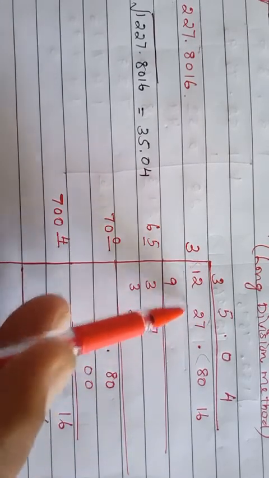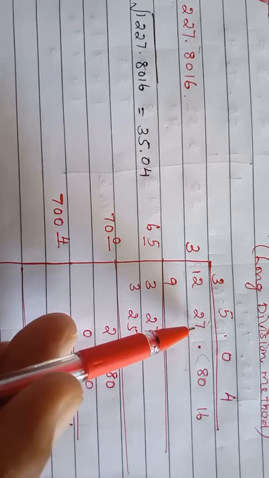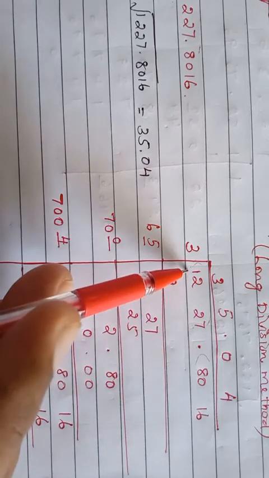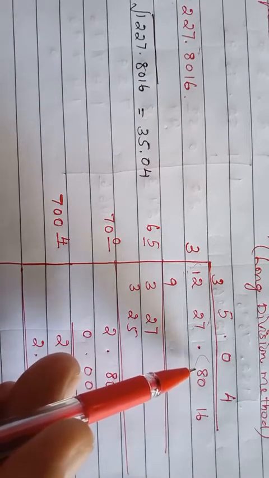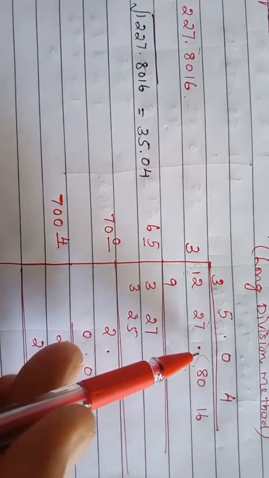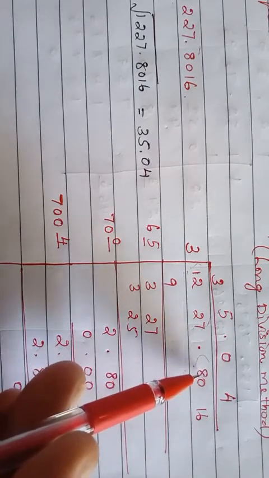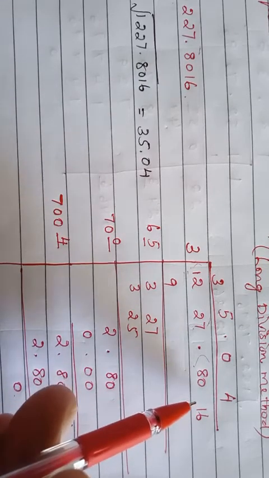This is the whole number part. So in the whole number part, we have to start from the right and make periods from right to left. And in the decimal part, we will mark the periods from left to right. So here we have to start after the decimal point. We have to start marking the periods in the decimal part.